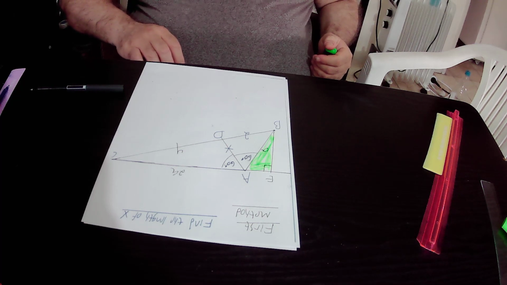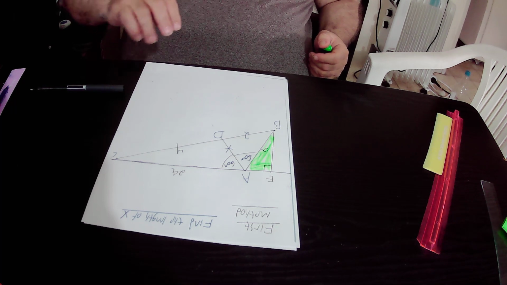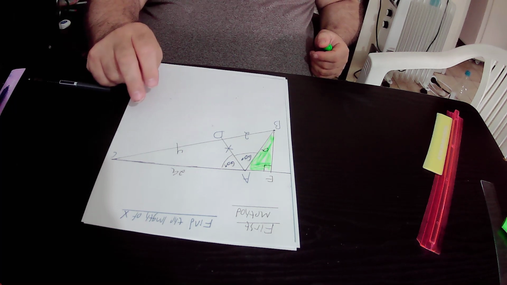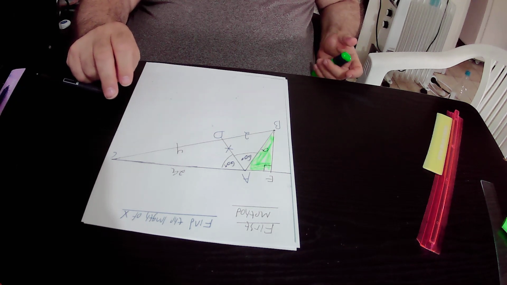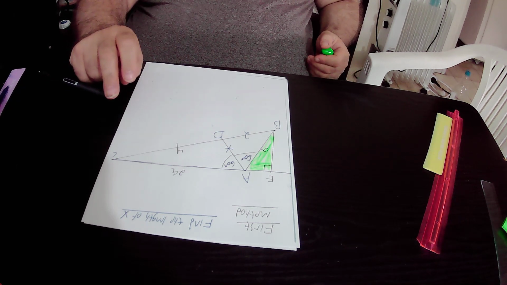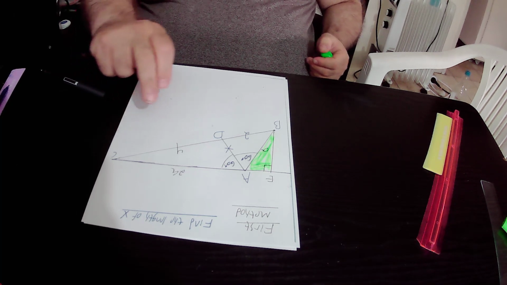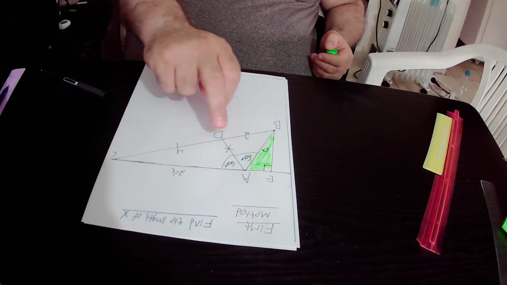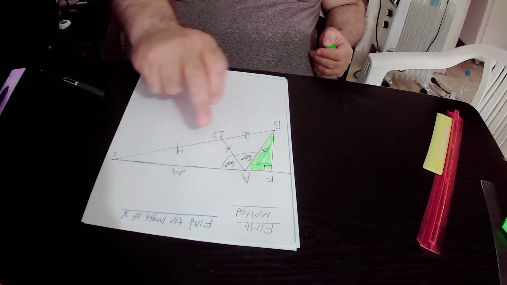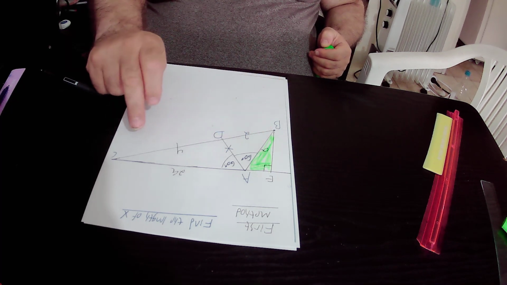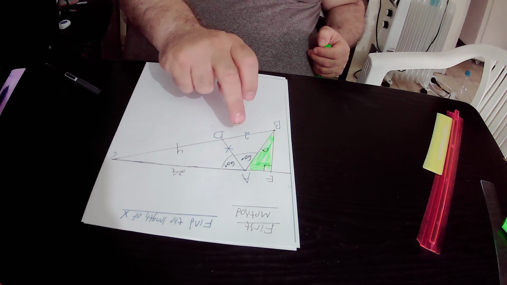we actually extended side CA by a straight line. CA is one side of triangle ABC, therefore it is absolutely a straight line. So when we extended the straight line CA by a straight line, we got line segment CE. And when you extend a straight line by a straight line, the result must be a straight line.